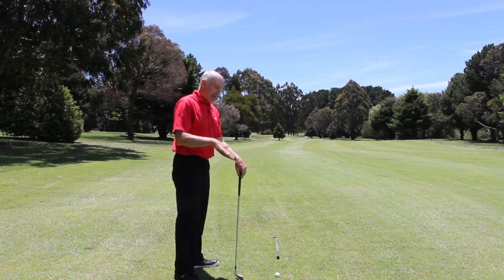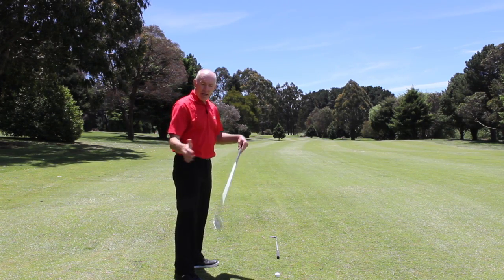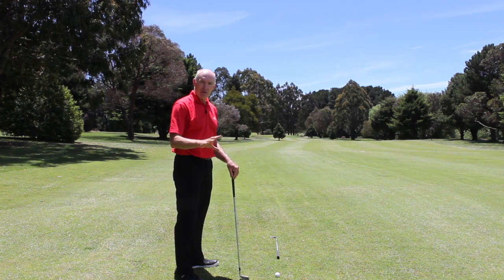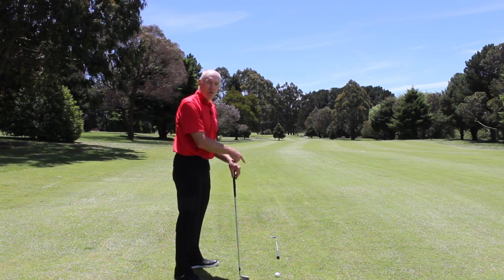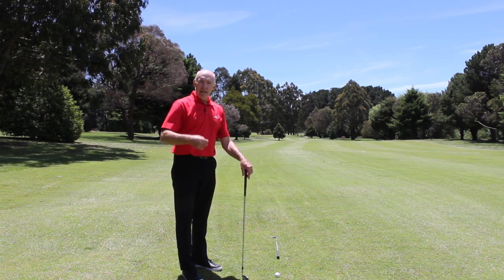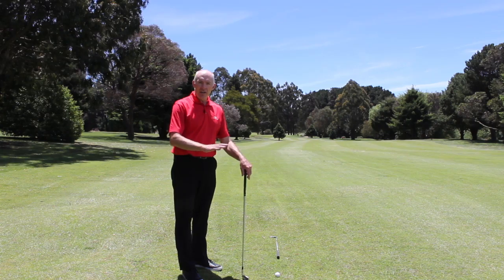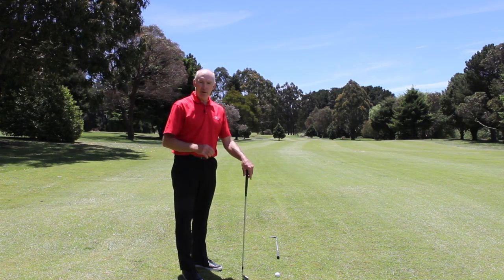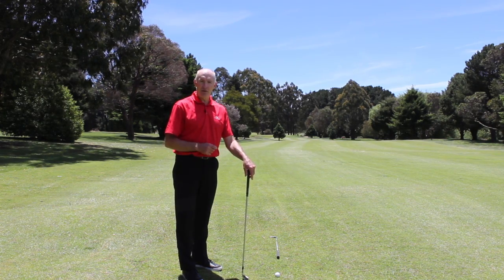So swing plane is really just having the lower end of the club, whichever end of the club is lowest to the ground, should be tracing a line along that target line. And it doesn't matter whether you're putting, chipping, pitching, playing a bunker shot, irons or drive, you've got that same reference point, so it makes it nice and easy for you to reference.